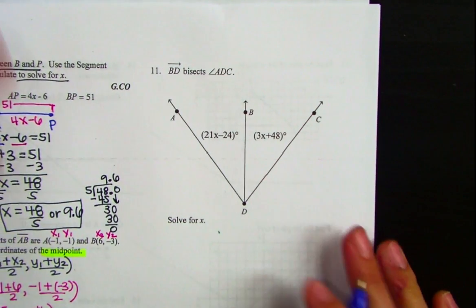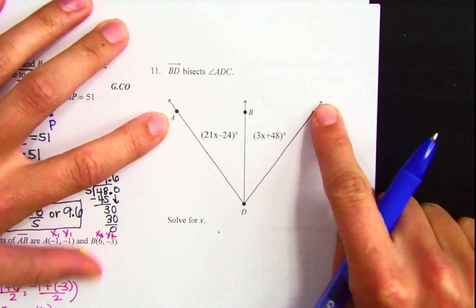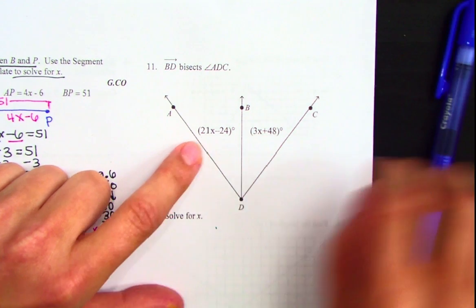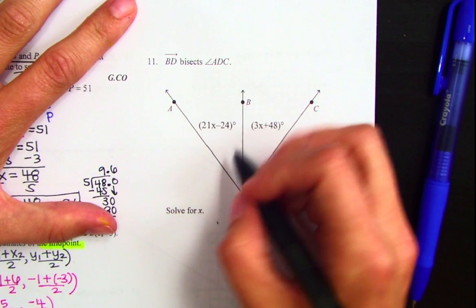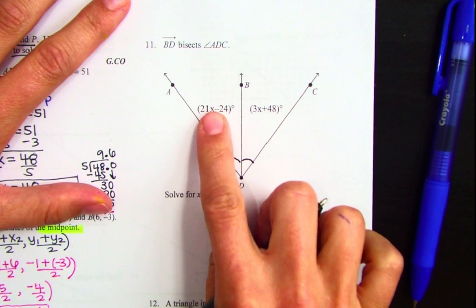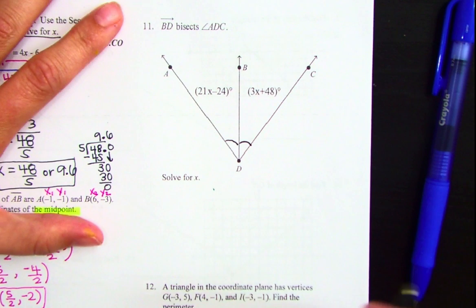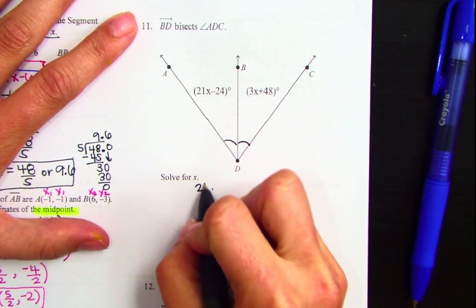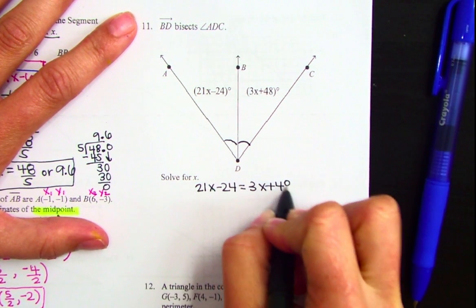Number 11, we're given that ray BD bisects angle ADC. So we need to remember that bisects is going to divide this angle in half. So this is going to give us two congruent angles. And I'm using those little arcs to show this angle will be congruent to this. So when I set up my equation, I'm going to take this and equal it to this. So 21x minus 24 is equal to 3x plus 48.